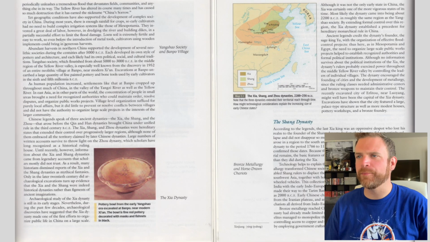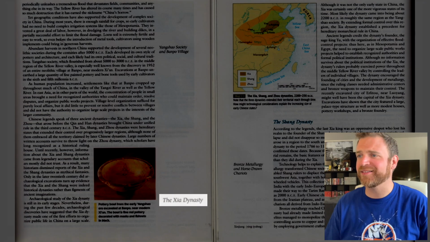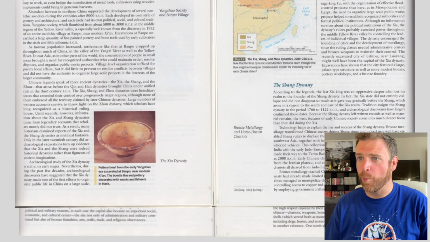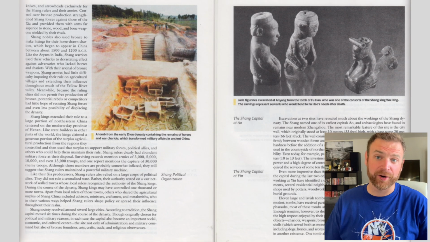Another thing to look for when previewing the chapter is which topics get more attention than the others. For example, we now know that this chapter will be about the Xia, the Shang, and the Zhou dynasties. But does the textbook dedicate the same amount of attention to each one? If you preview the text, you'll see that the Xia dynasty is assigned 2 paragraphs, while the Shang and Zhou dynasties get section subheadings and many paragraphs.